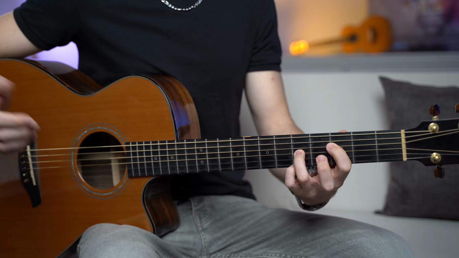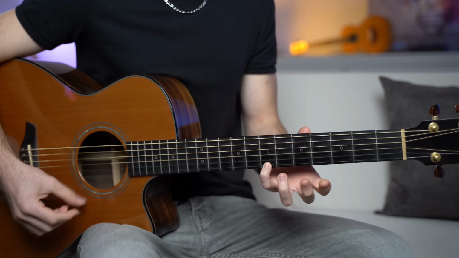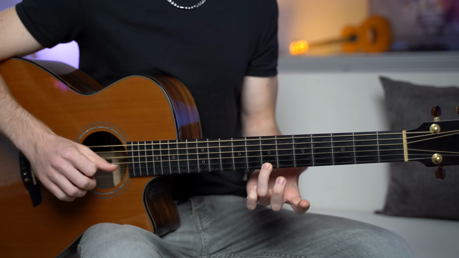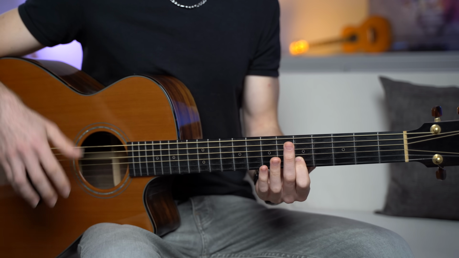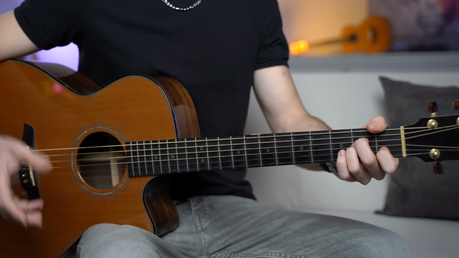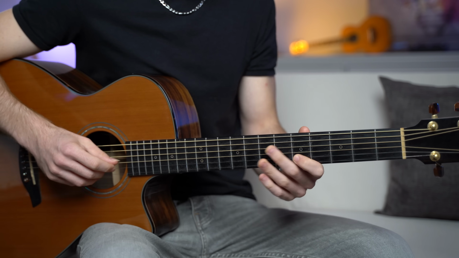Again, when we analyze the notes, we have A. For the G major, I am playing this beautiful B, which is the third of G. And we finish on the note E, which is the fifth of the A minor chord. Now, next section.